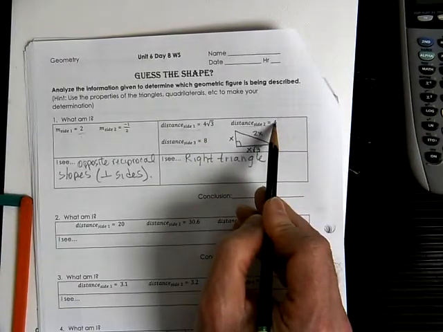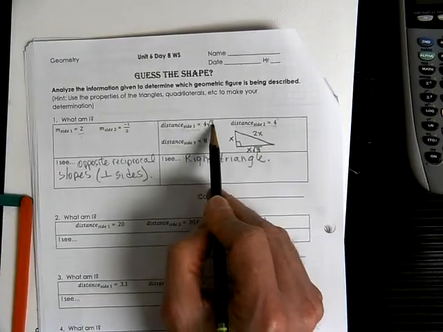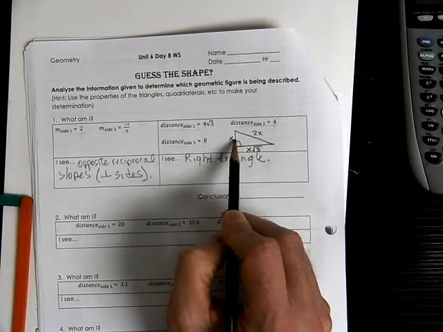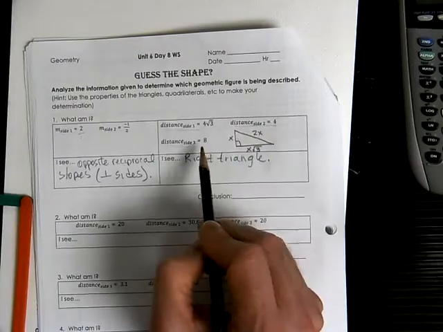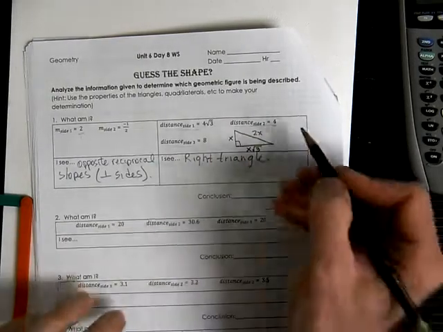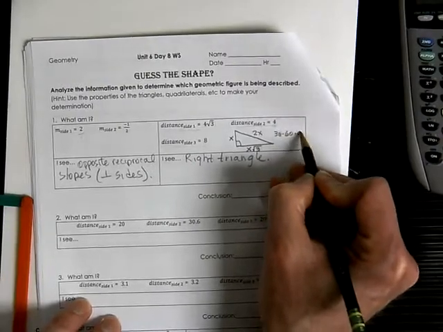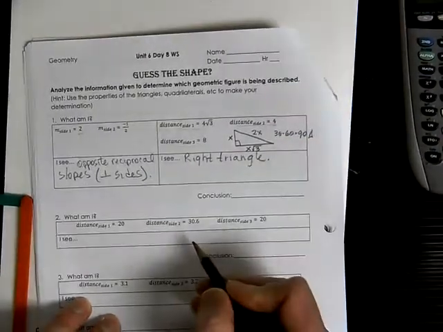So if the short leg is 4, 4√3 is the longer leg, and the hypotenuse is double the short leg. This is going to be a 30, 60, 90 triangle.